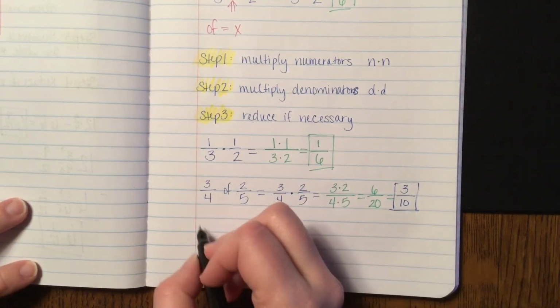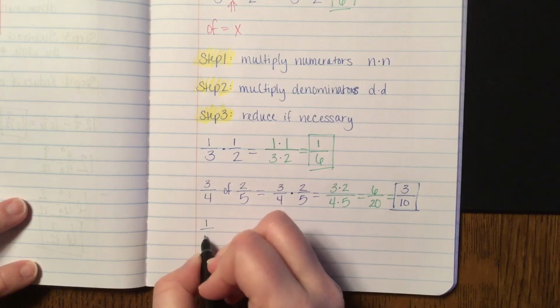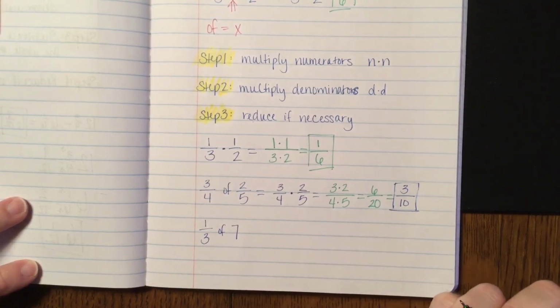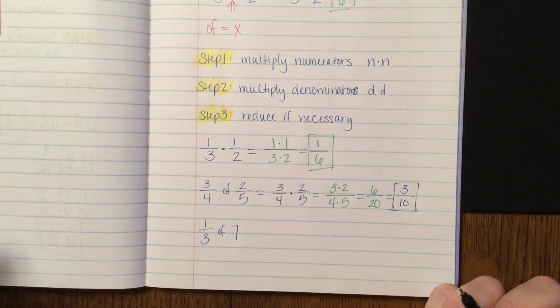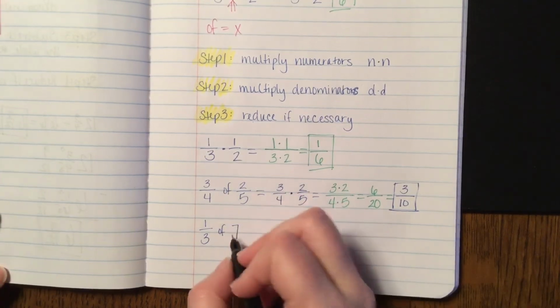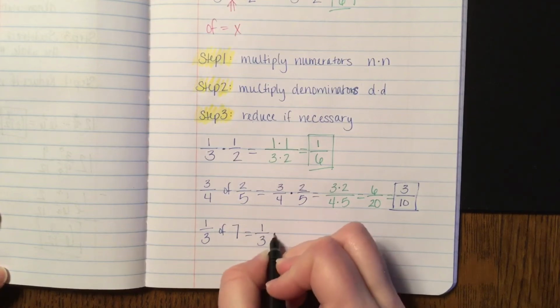Let's say you've got 1/3 of 7, right? 7 whole chocolate bars, and I give 1/3 of my 7 chocolate bars away. Okay, what is 1/3 of 7? So first we know we can write 1/3 times.